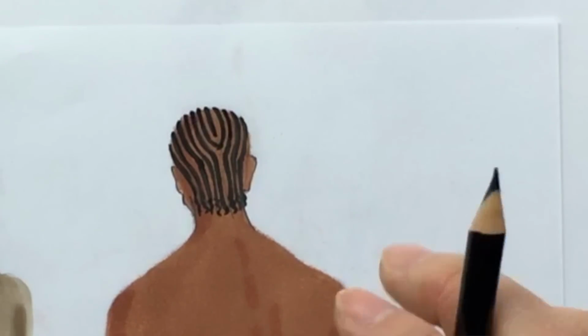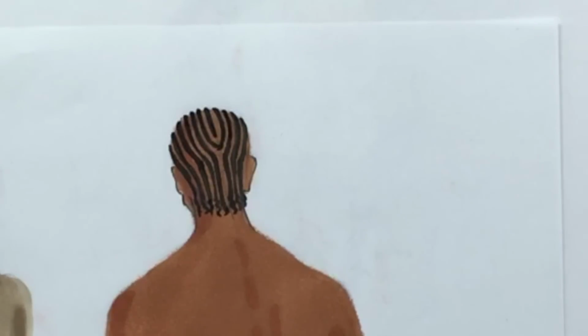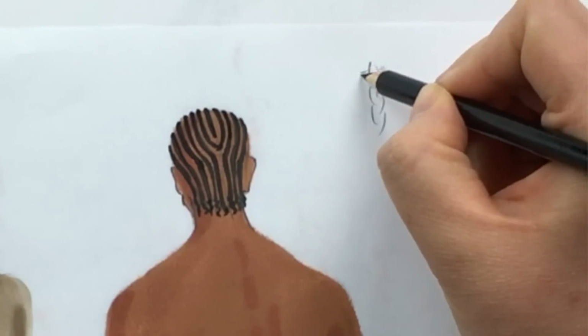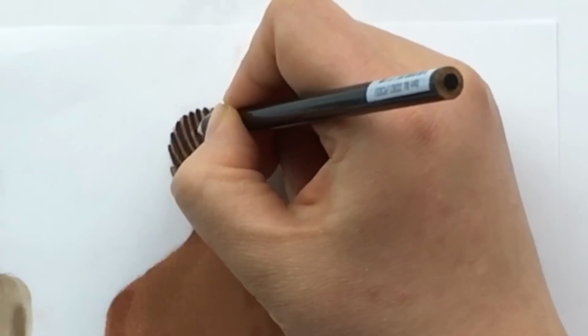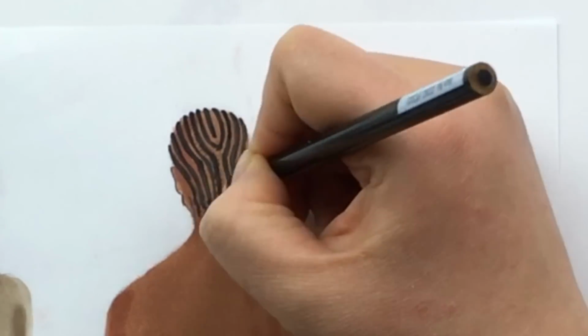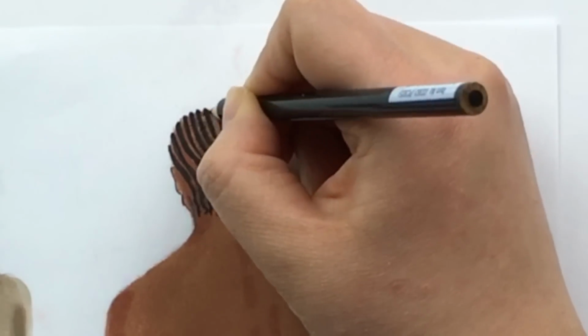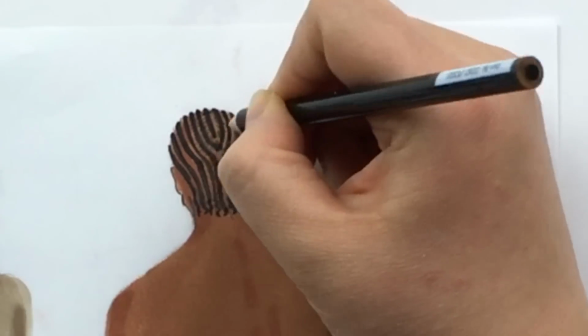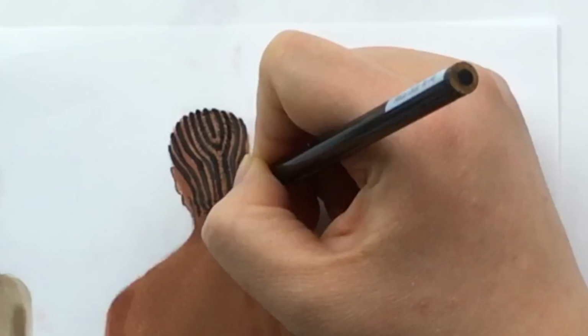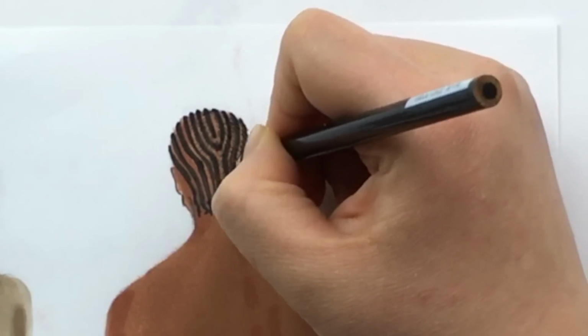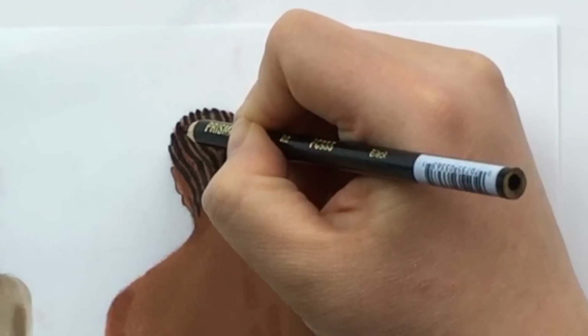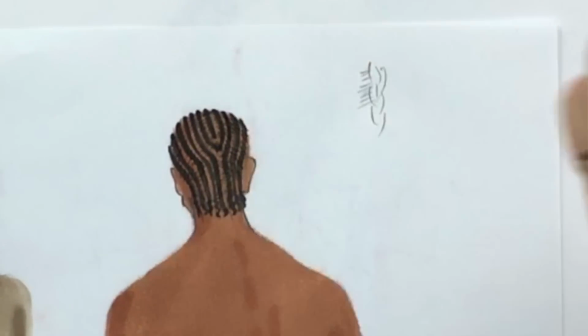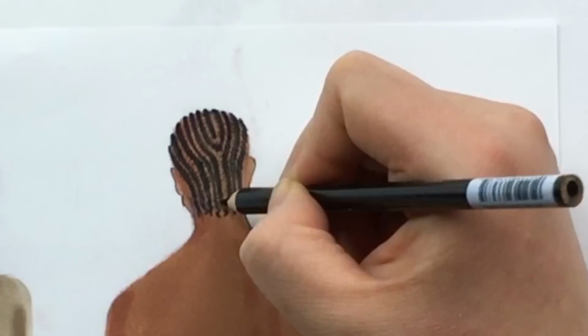And then I'm going to take my black color pencil and I'm going to give it some little zigzags so that you can see the roots of the hair being pulled into the braid, right? Because if you have a braid, here's your cornrow, and you're going to see those little hairs getting pulled into the braid, right? So you're going to see those little zigzags. Ta-da, there you go.